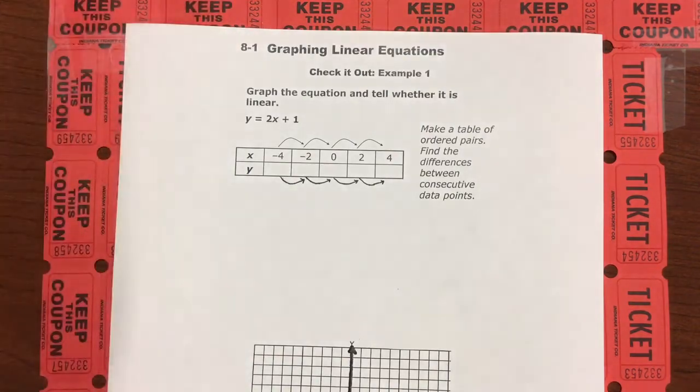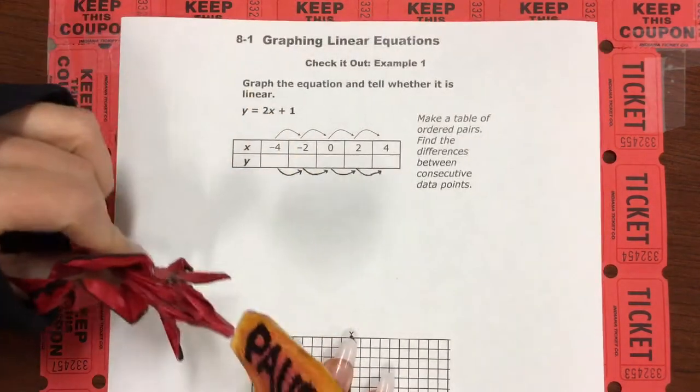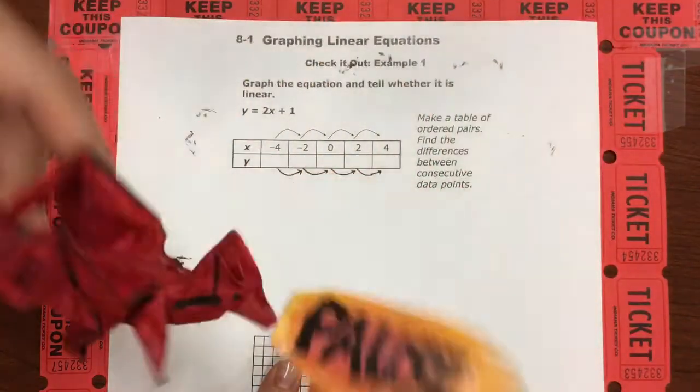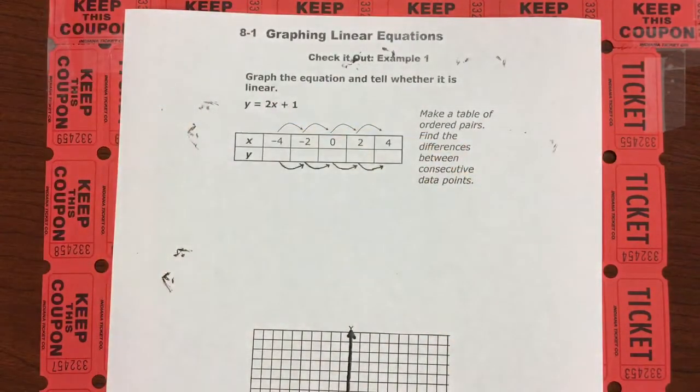So it is time for our friend, the pause dragon, to come flying through to remind you to pause and come back after you're done to see if you did it right. Okay, see you in a bit. Good luck. Bye.